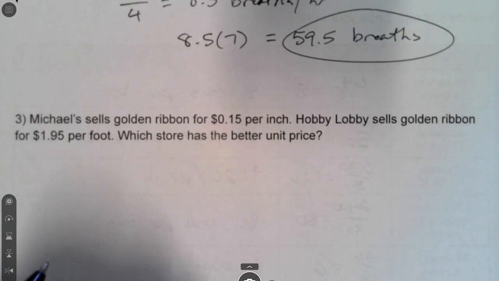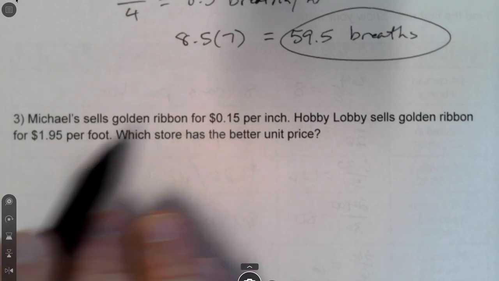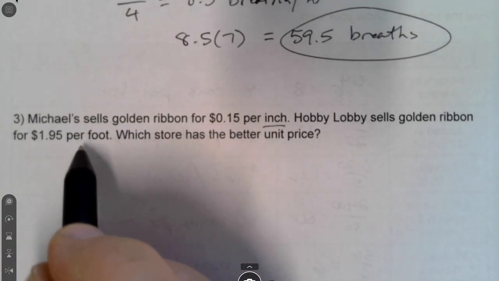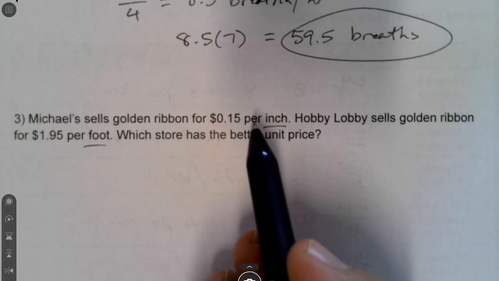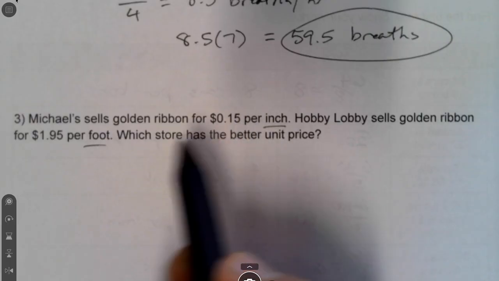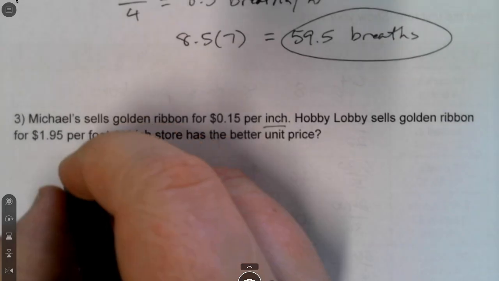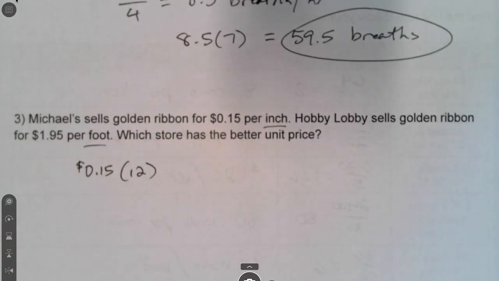So we can figure that out by doing the unit rate. Now on this one, what's interesting is we actually have 2 ways we could do it. We have 2 different measurements. We have inches and feet. So I'm going to show you both ways. We could say, all right, well, let's convert this to how much it is per foot and compare them. So if this is 15 cents per inch, I could multiply that by 12, and that's going to tell me how much Michaels is really selling per foot.